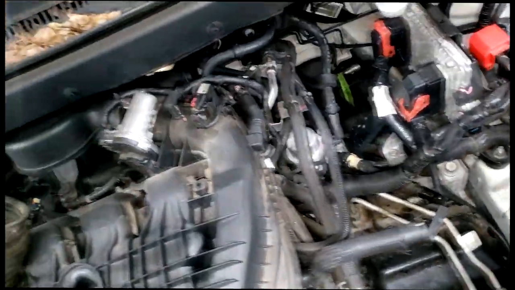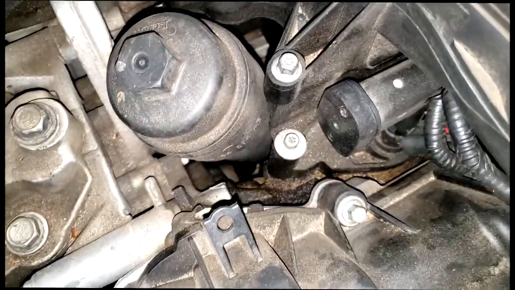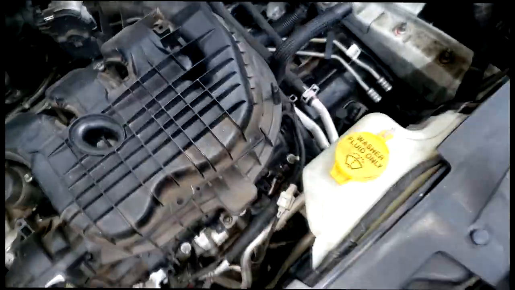Y'all see any coolant? One thing, guys: this galley. Y'all are aware of the oil filter adapter housing. Remember, that thing houses coolant too. So if I have standing coolant in this oil filter galley, then yes.